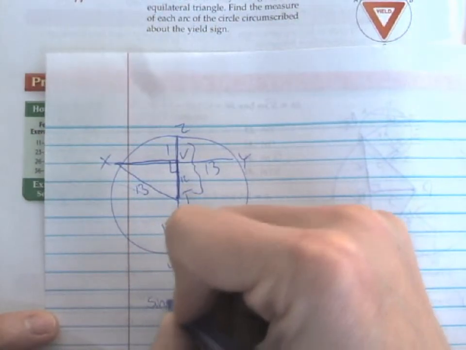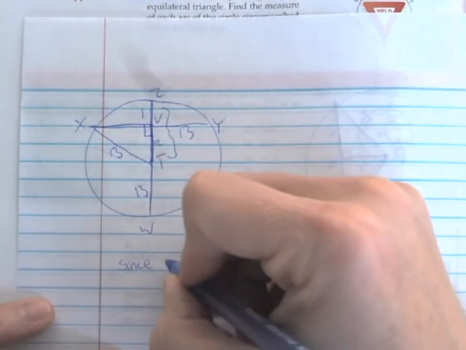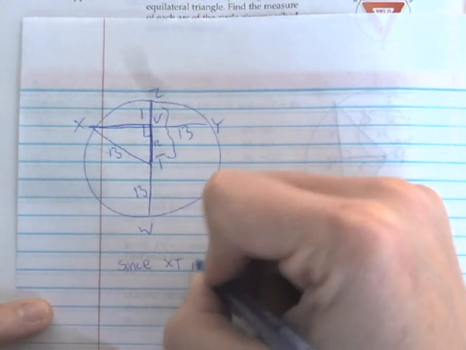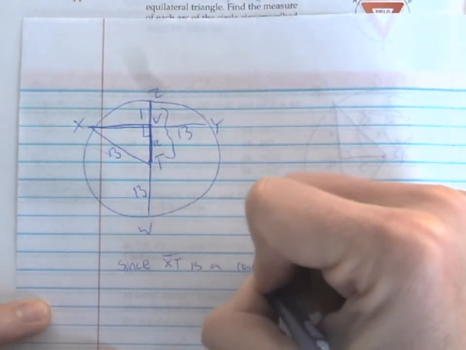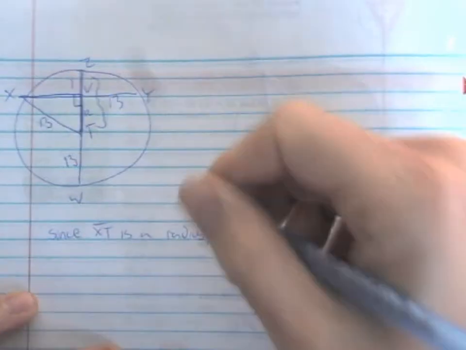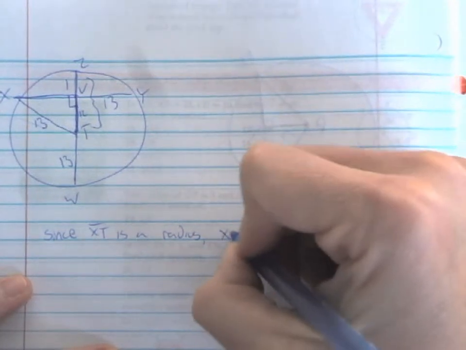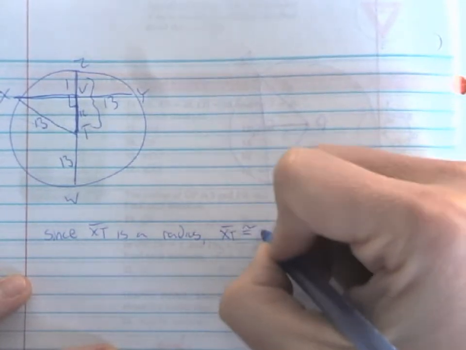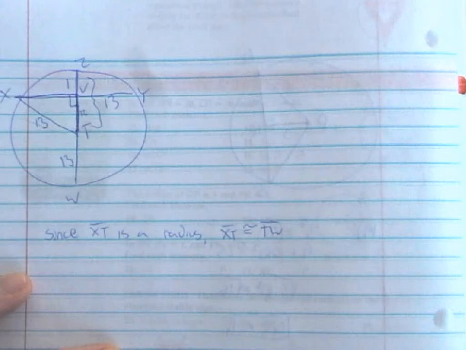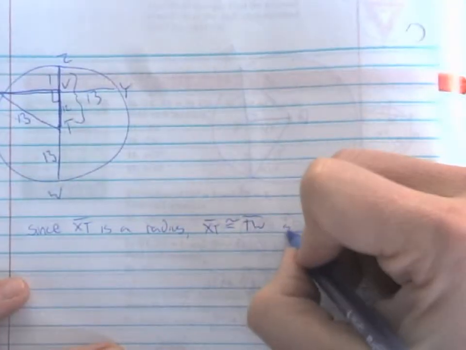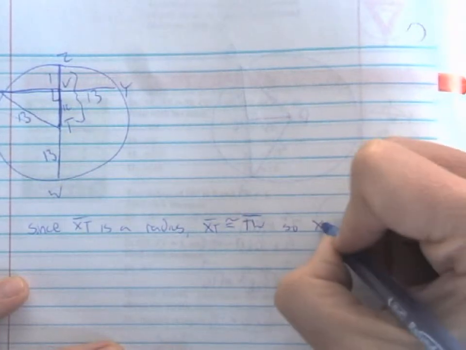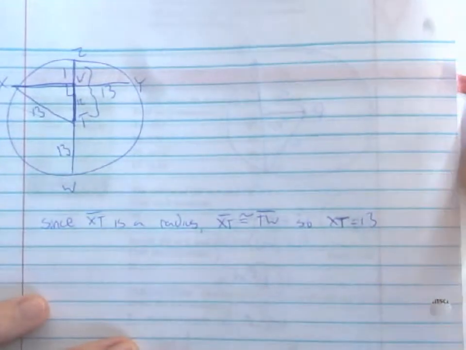So we're going to say, since XT is a radius, XT is congruent to TW, because those guys are all radii. So XT, the measurement, is equal to 13.